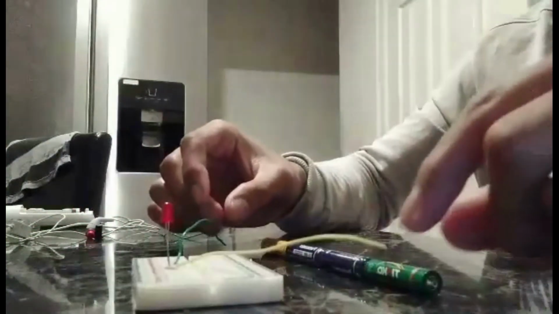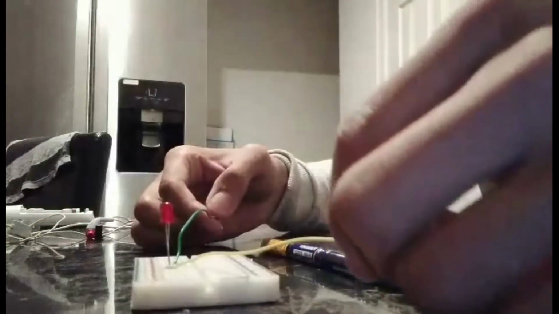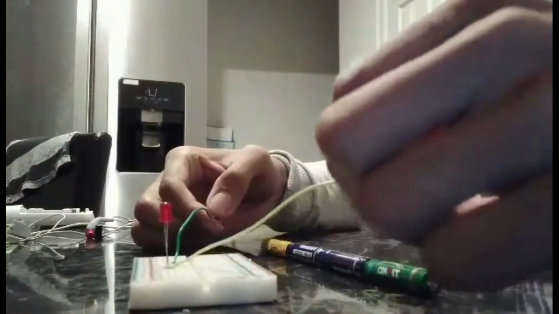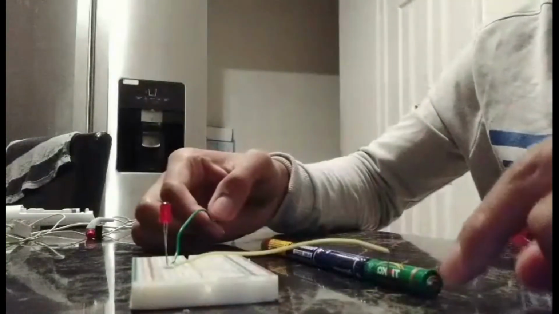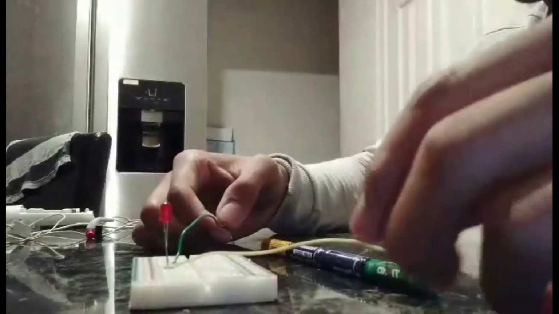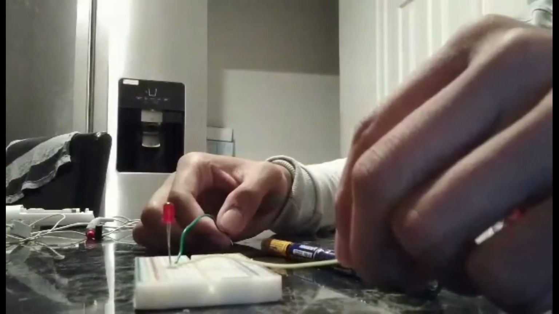And now all I'm going to do is take these two ends of the wire and connect them. Essentially, for the longer side of the pin, I'm going to connect that to the positive side of the battery, and for the shorter side, which is the cathode, I'm going to connect that to the negative side. Now, why is that the case?